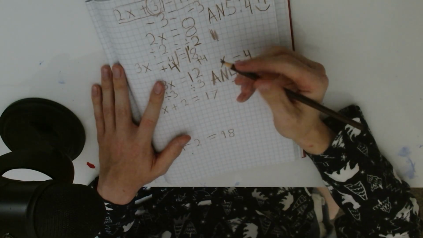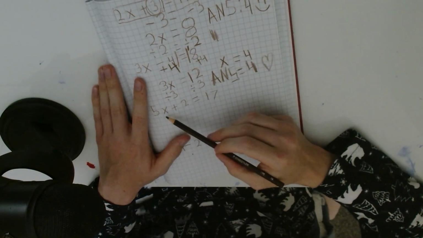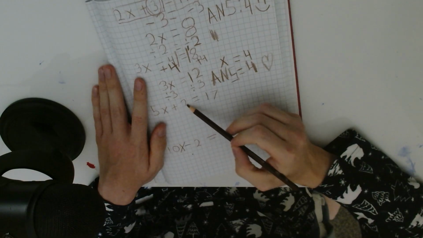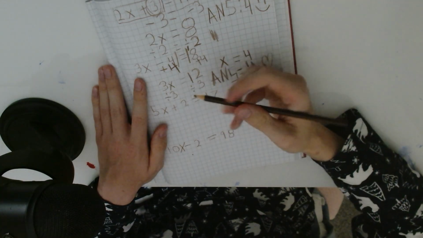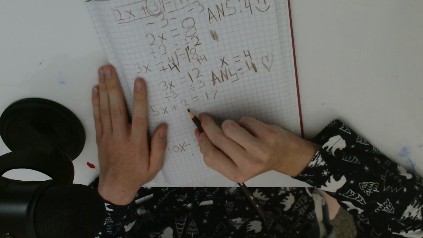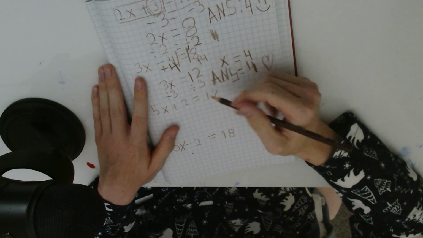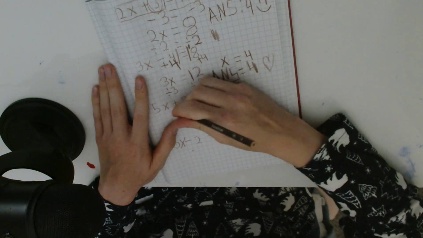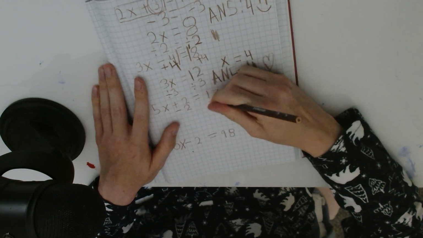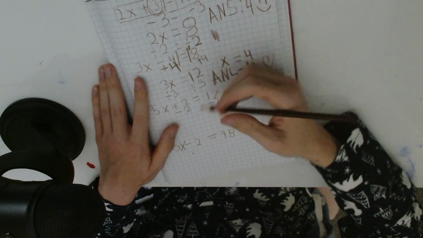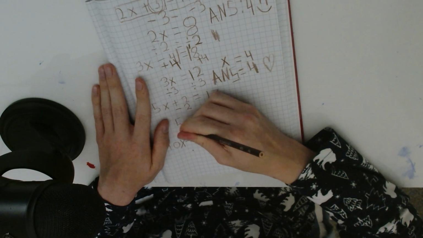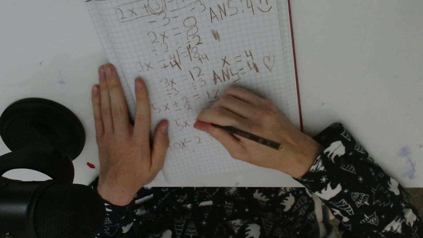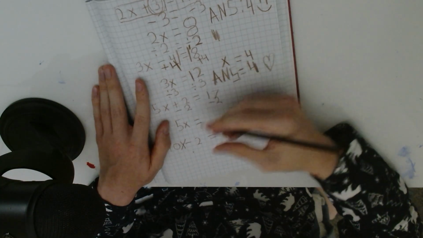So next one here. 5x plus 2 equals 17. Okay, so this is a plus 2 right here. So we're gonna try get it on this side by doing a minus 2 to both sides. So that would leave us with 5x equals 15.